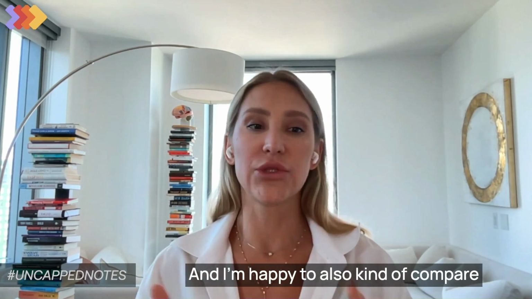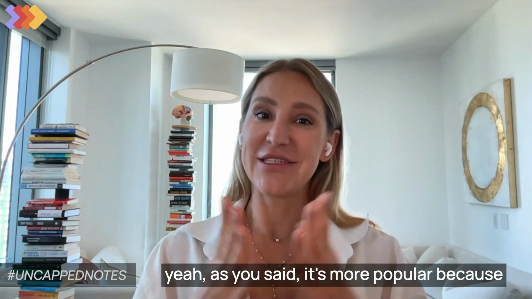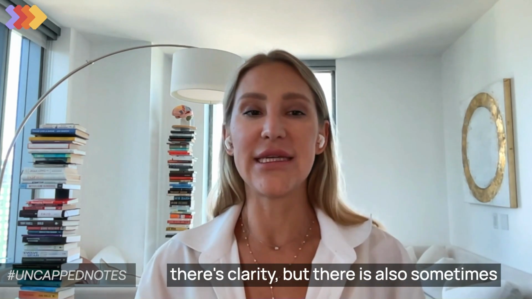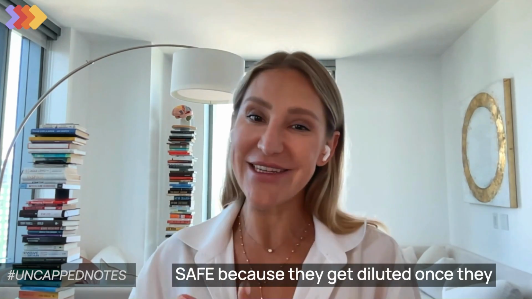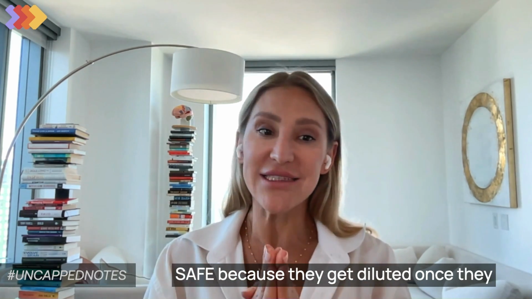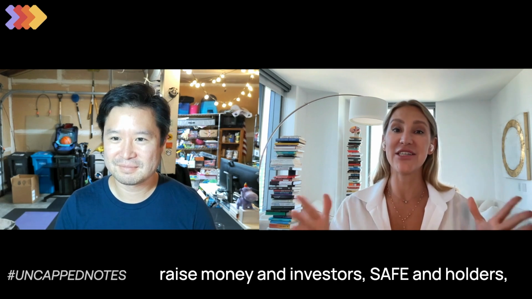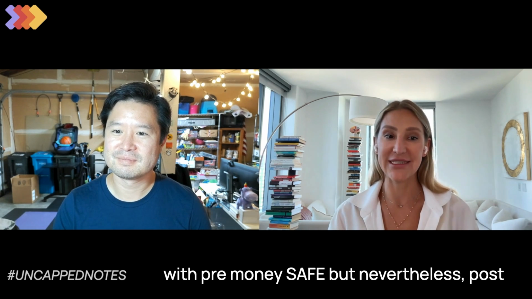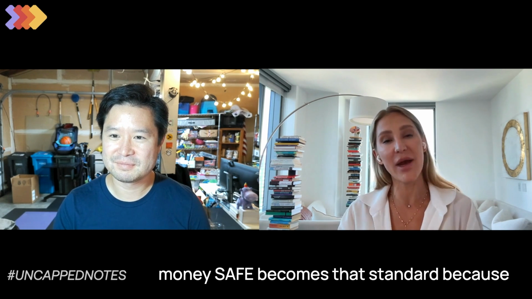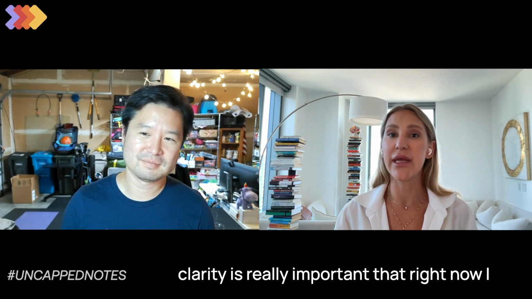And I'm happy to also compare pre-money and post-money safes, because, as you said, the post-money safe is more popular because there's clarity, but there is also sometimes more dilution for founders who use it, because they get diluted once they raise money, and investors, the safe holders, don't get diluted as was happening with the pre-money safe. But nevertheless, the post-money safe has become the standard because clarity is really important.